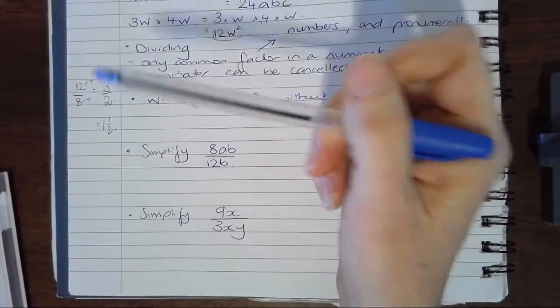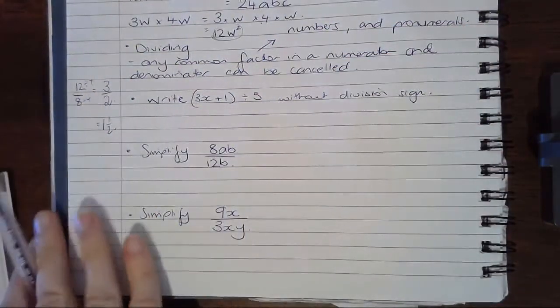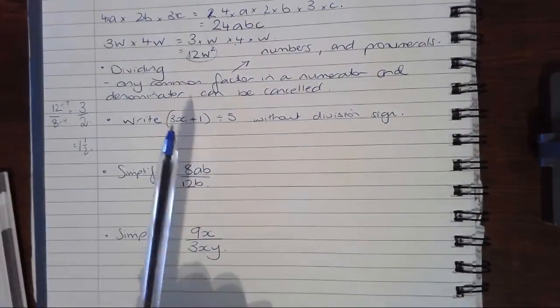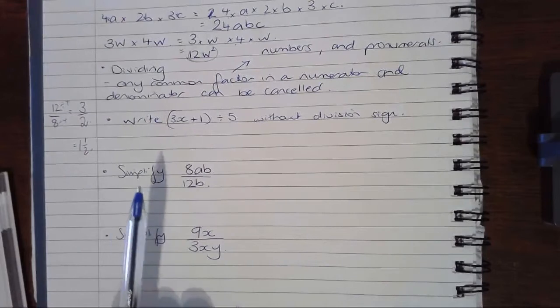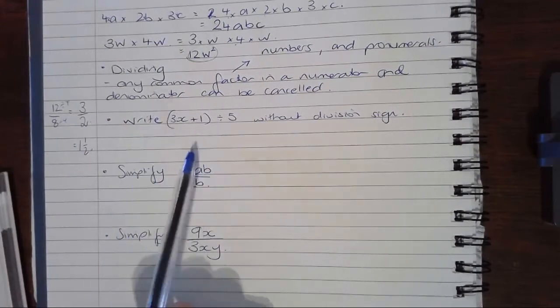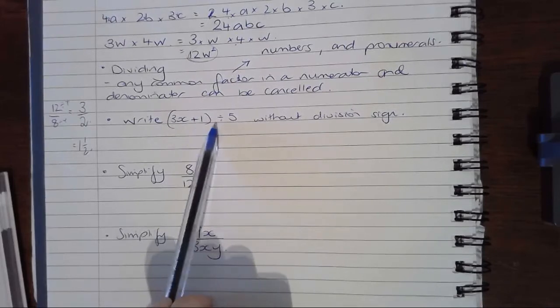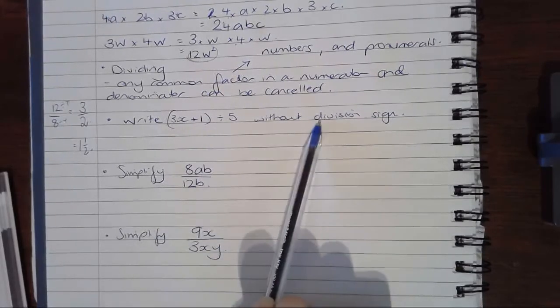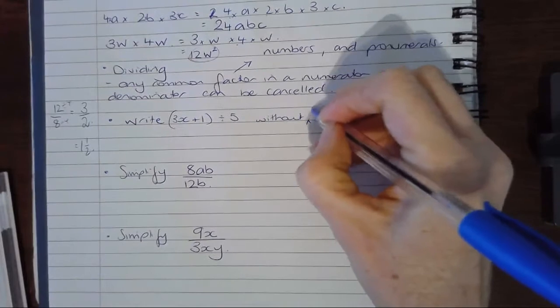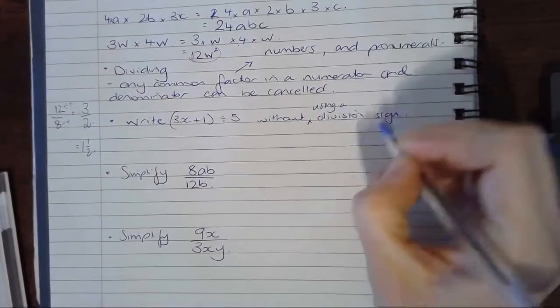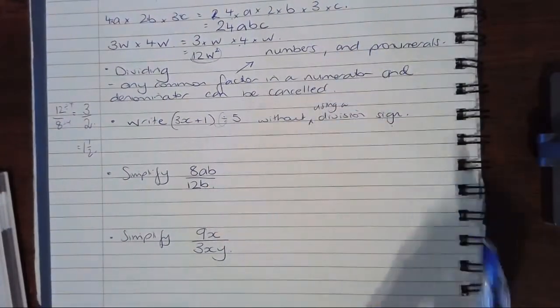Okay, so the same sort of idea is what we're going to use with simplifying expressions when we're dividing. So a little bit of a warm-up. It says write 3x plus 1 divided by 5 without using a division sign. So here's my division sign here.